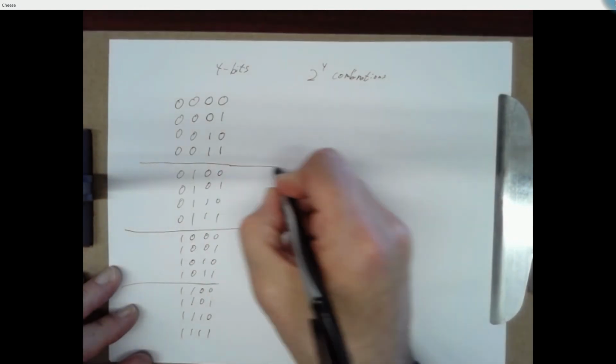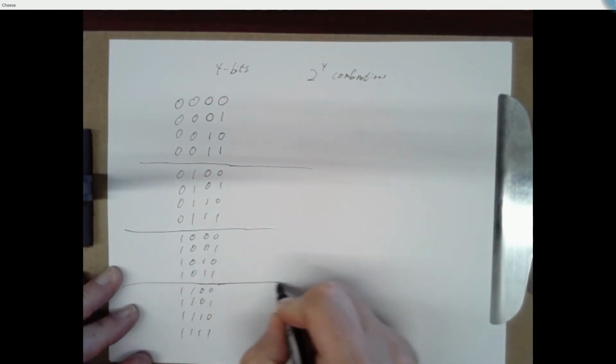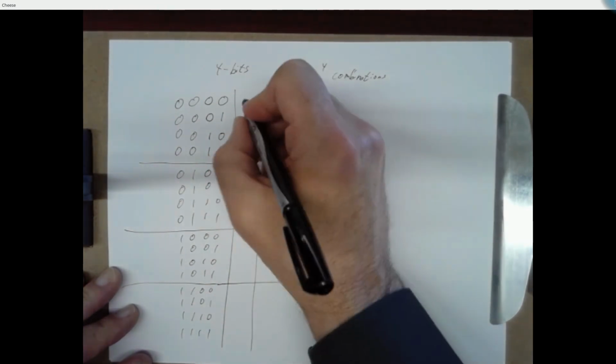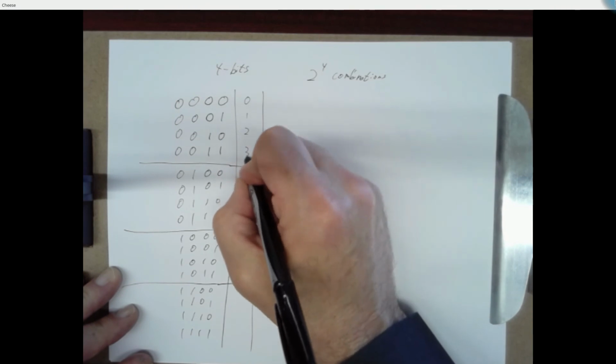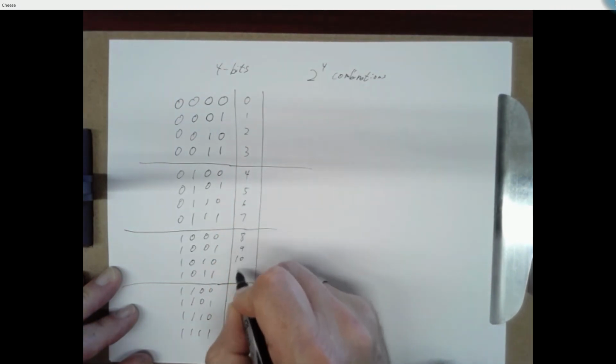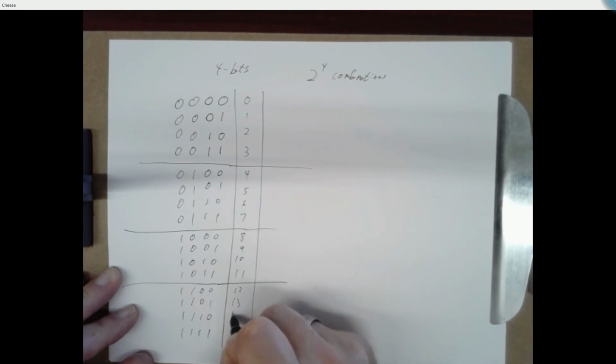Now an advantage of doing it this way is if I try to write down what integer these correspond to, they're in the right order. And eventually you memorize these things, and 1010 just means 10 to you.